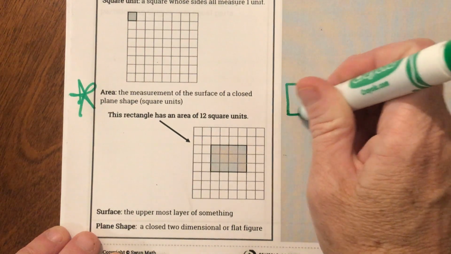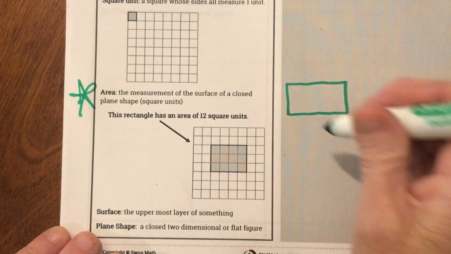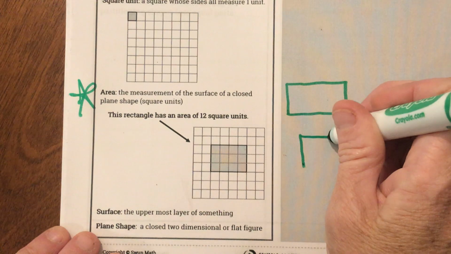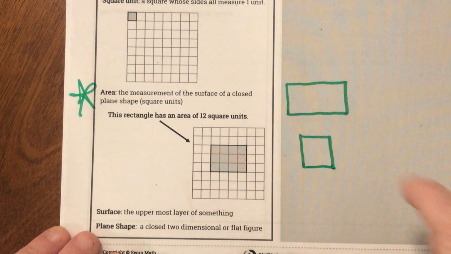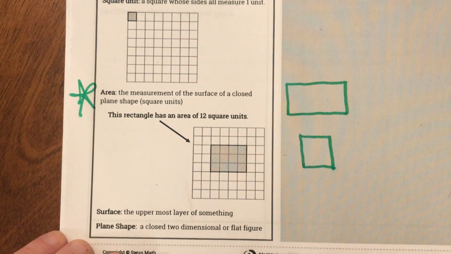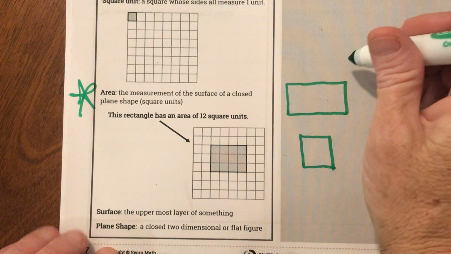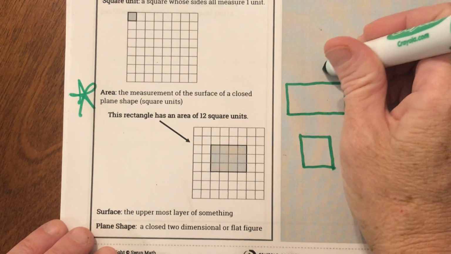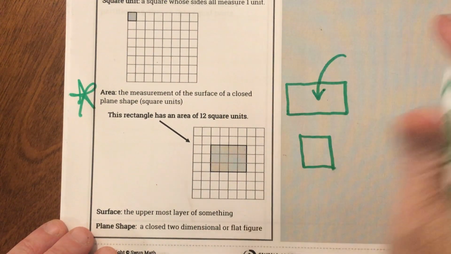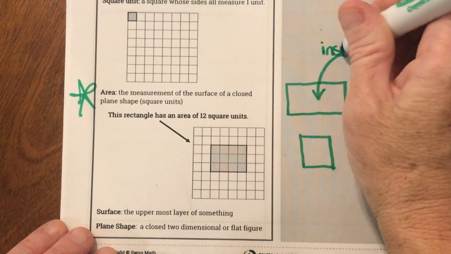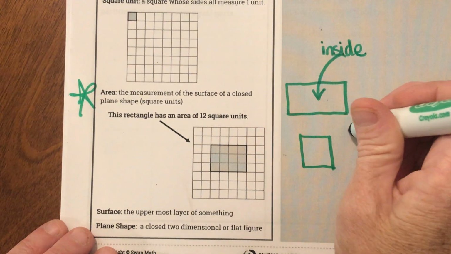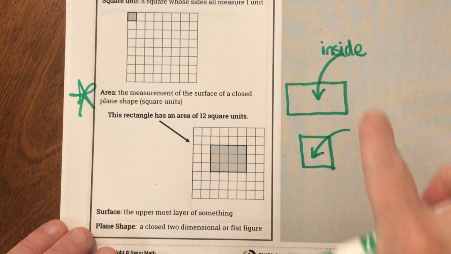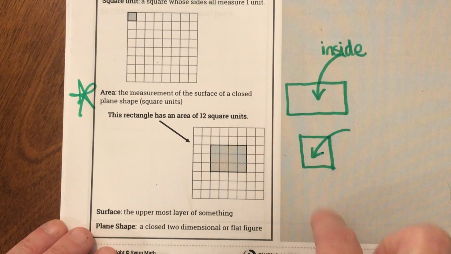The shapes that you're going to be finding the area of are rectangles, and we're going to be finding the area of squares as well. So those are both flat, closed shapes. Now, what area means is the surface, the inside. So when we find the area, we're going to find the space inside this flat shape. That's what area is, the space that's inside.